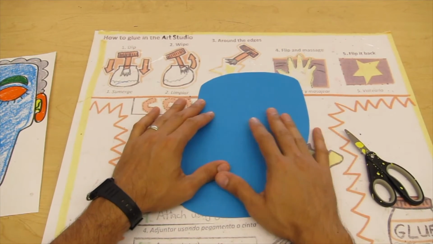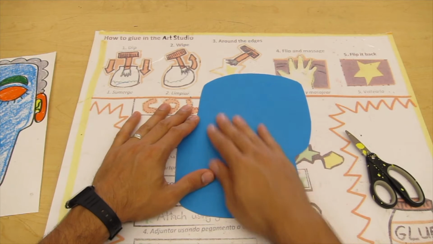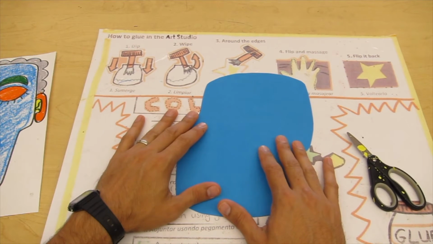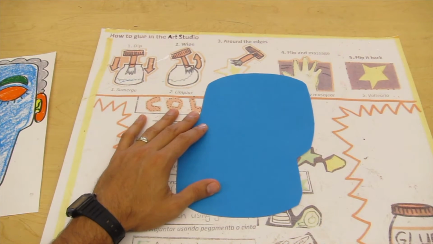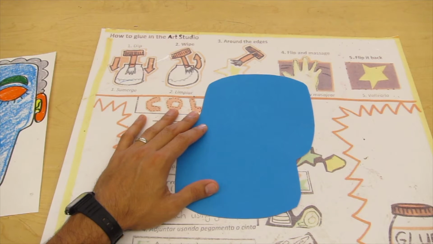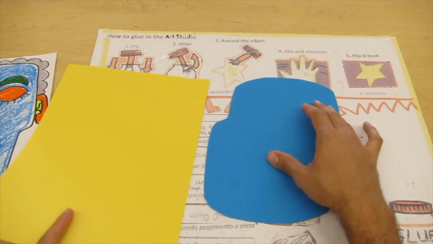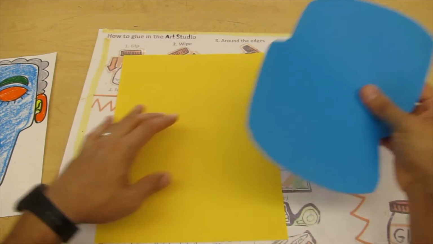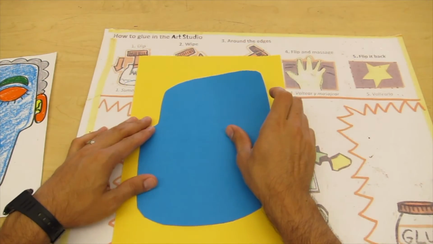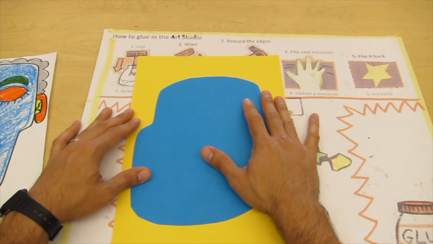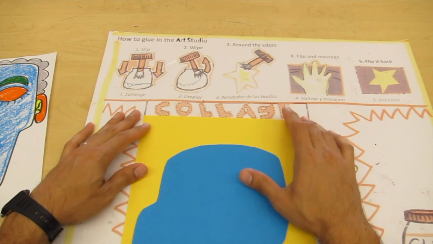Now we need to glue our head onto our base paper. Your base paper is going to be another color construction paper. So remember how we glue?